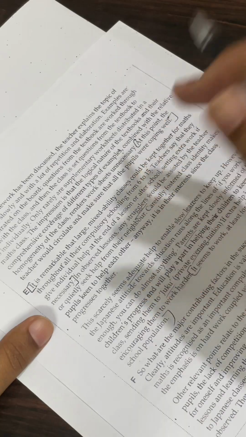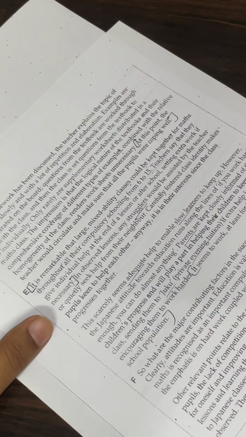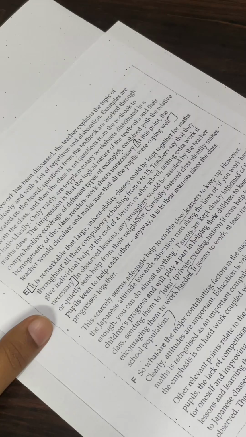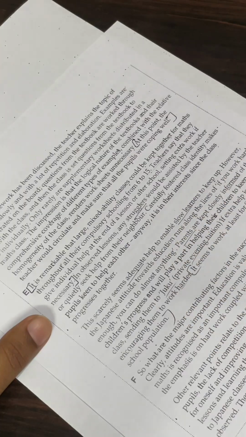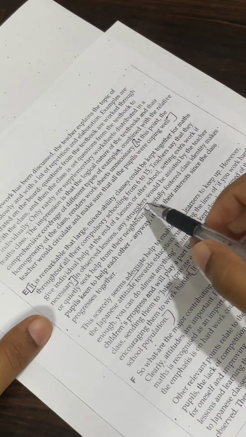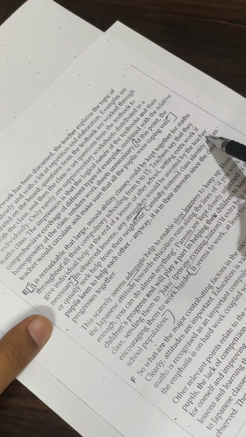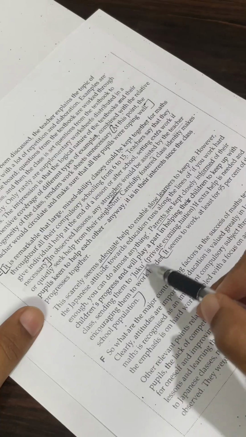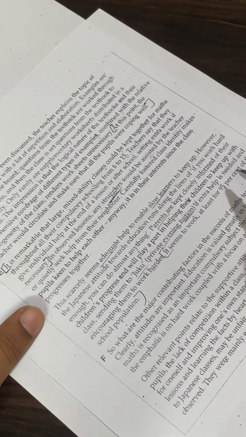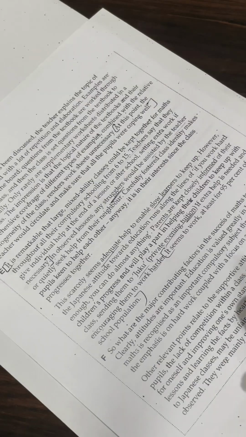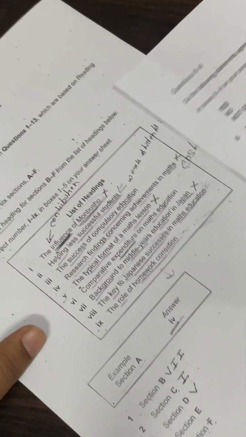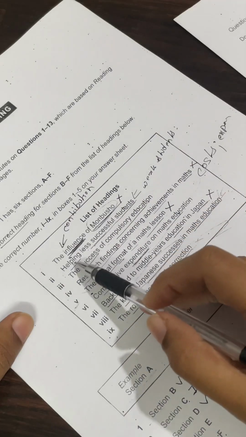In this paragraph, it has mentioned the help or assistance to be provided to the strugglers or the slow learners. For them they have given assistance through teachers or through private evening tuitions and from parents. Now relate that information to the list of headings.